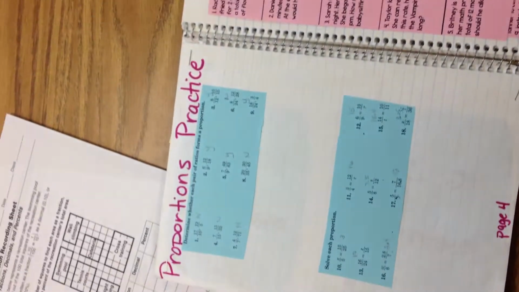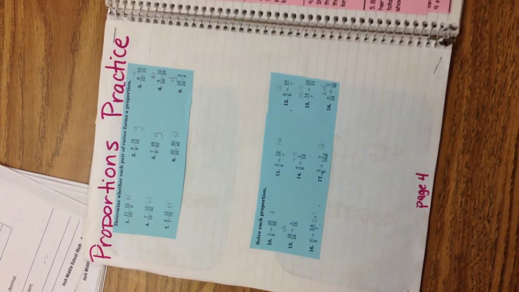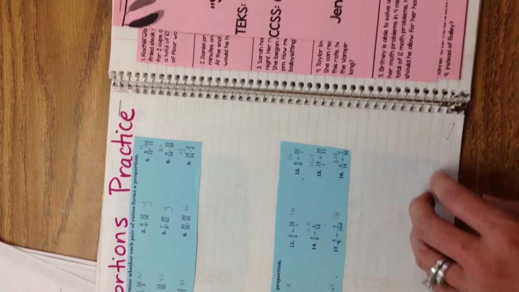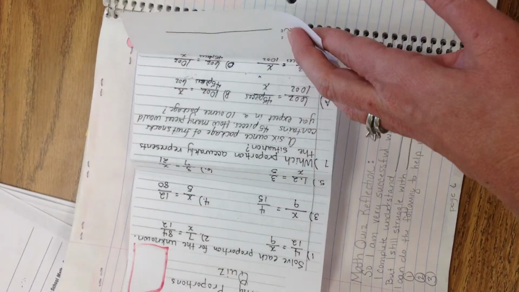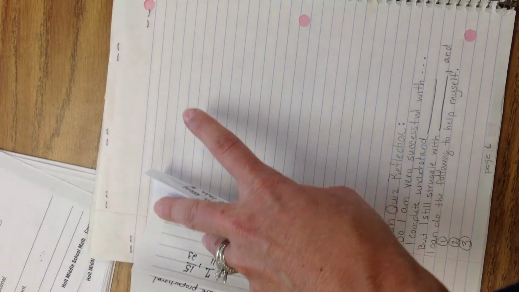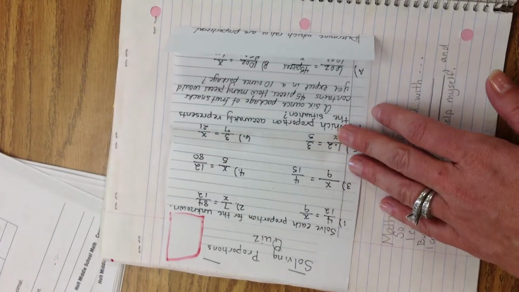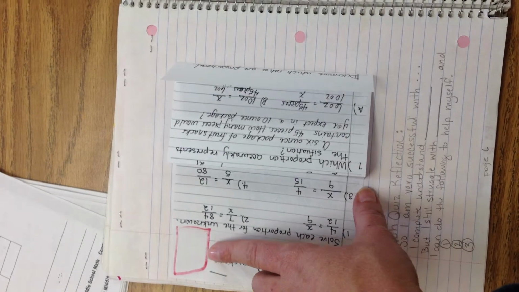Okay, more proportions practice. This was on a different concept that we learned, still within the same unit. They had several different proportions that they were to solve, and they were to show their work in the spaces provided. Okay, they were given a quiz on proportions. It was a very short quiz in which they were to record their answers in their notebook. They were given this quiz paper to review and study with. We went over the correct answers. They were to record that in their notebook along with their score.